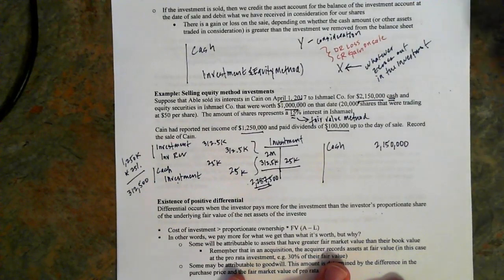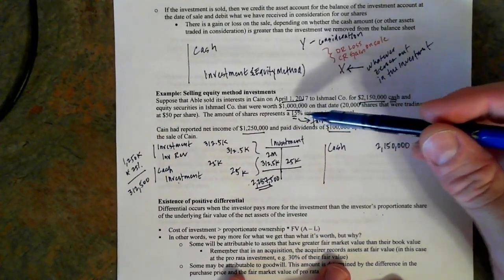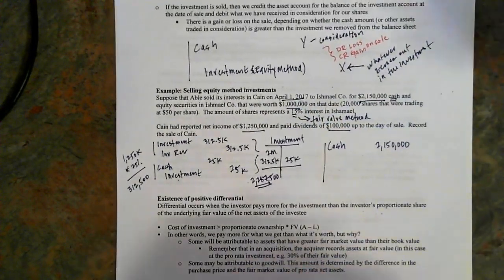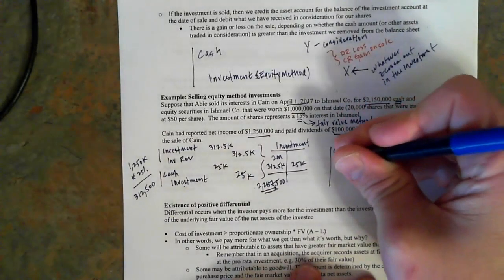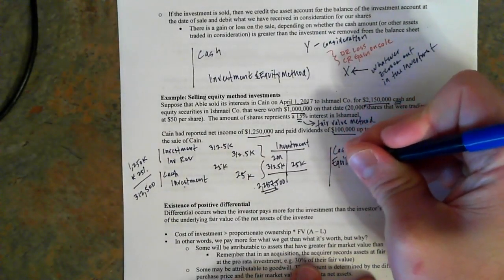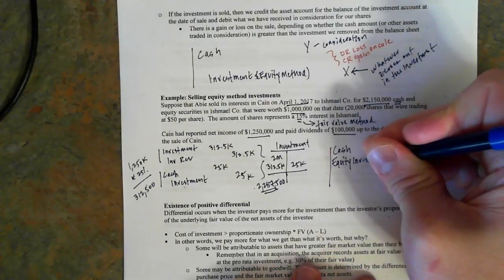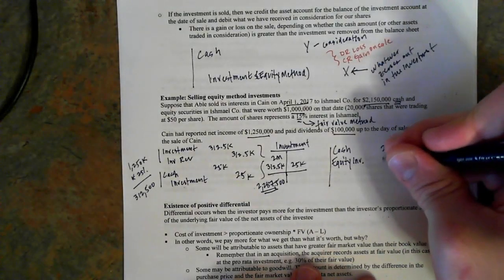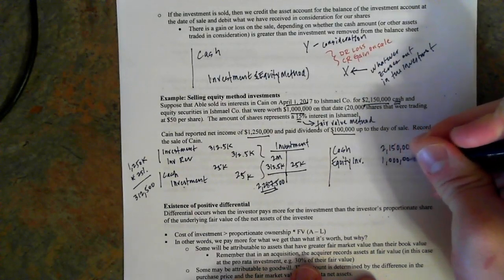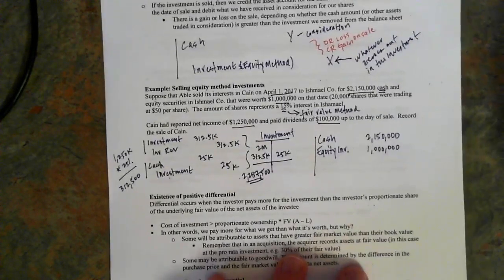And we also received equity investment assets. So we received shares of the company that we sold our investment to. So they paid us with some equity shares. So we have now an equity investment. And we record that in the fair value way because we only have 15%. We do not have a significant influence in Ishmael as a result of this.